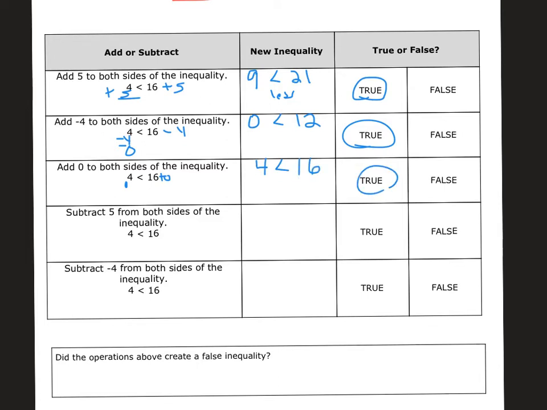That's true. If I subtract 5 from both sides, 4 minus 5 is a negative 1. Don't forget your 0 pairs. And 16 minus 5 is 11. Is negative 1 less than 11? That is true. If I subtract 4 from both sides, 4 minus 4 is 0, and is 0 less than 12? That is true.